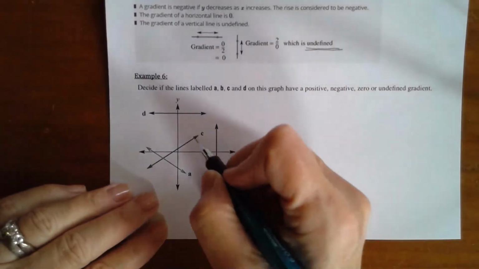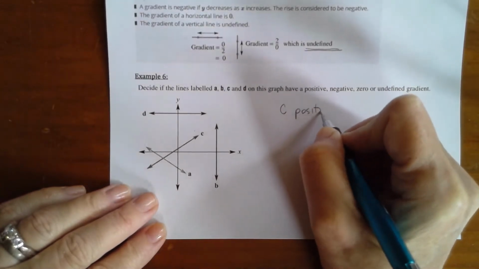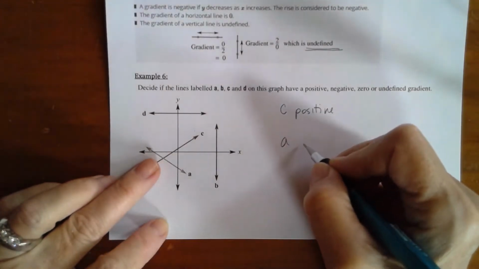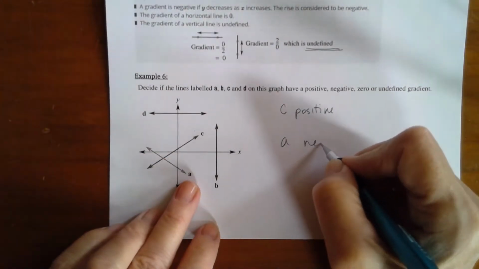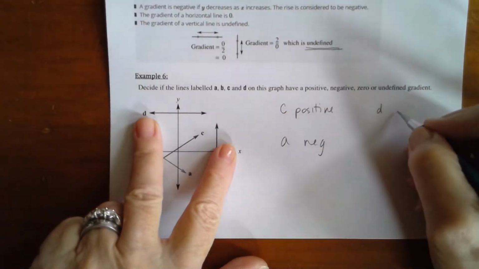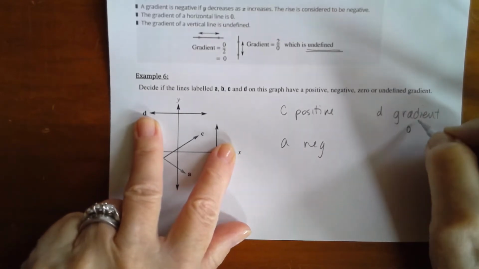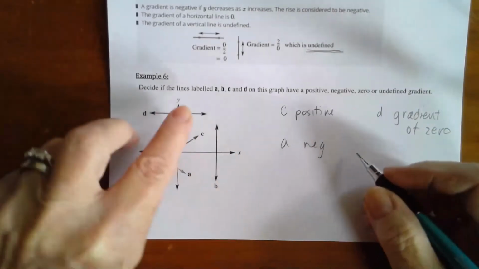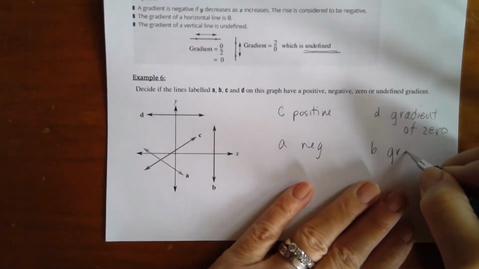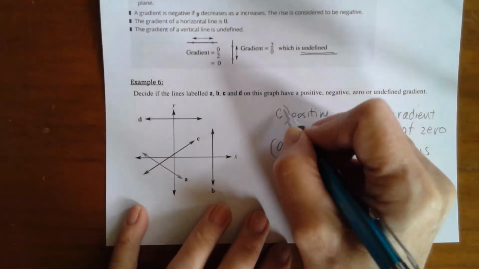Okay, so I'm going to say this one's positive, C is positive, because it goes up from left to right, and A is negative because it goes down from left to right. And this is a horizontal line, D, so it has a gradient of 0. And this one has a gradient that is undefined. I'll put these like that so it's clear when we go back and look at it later.